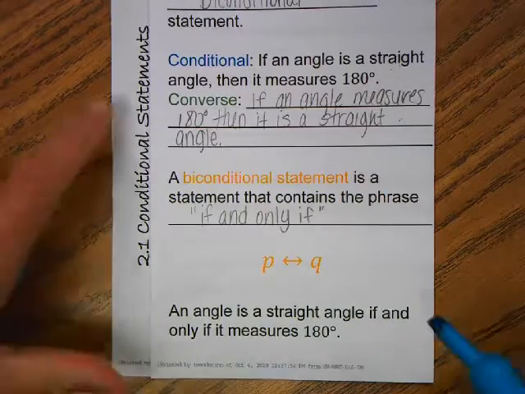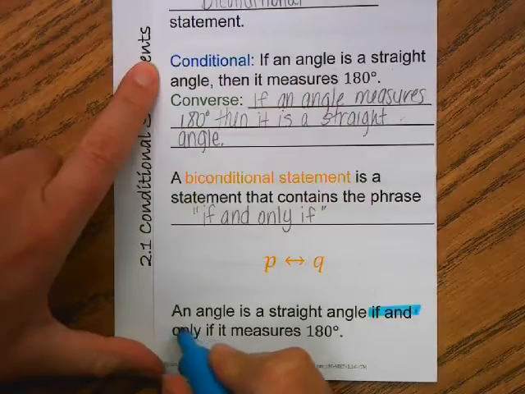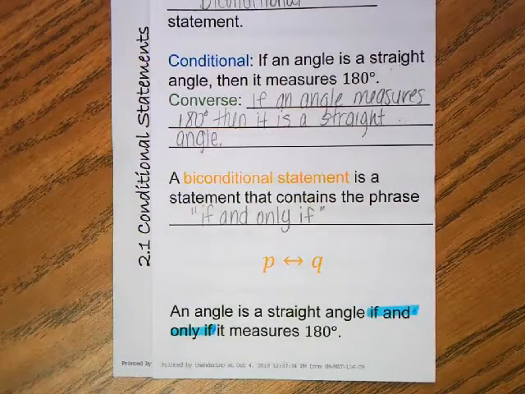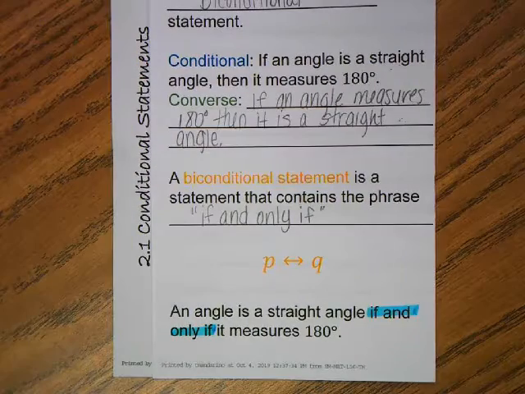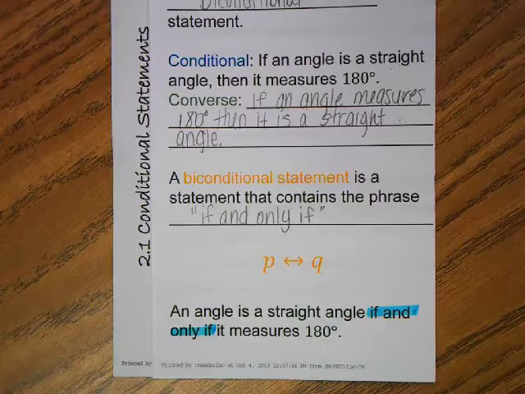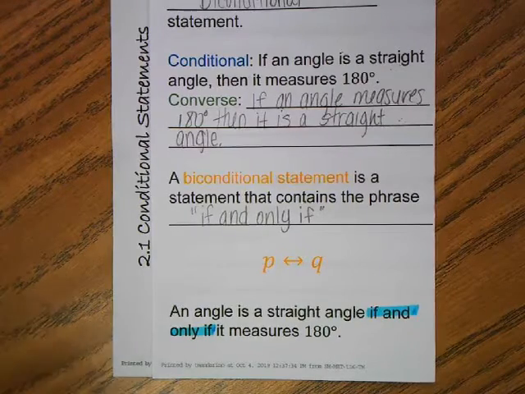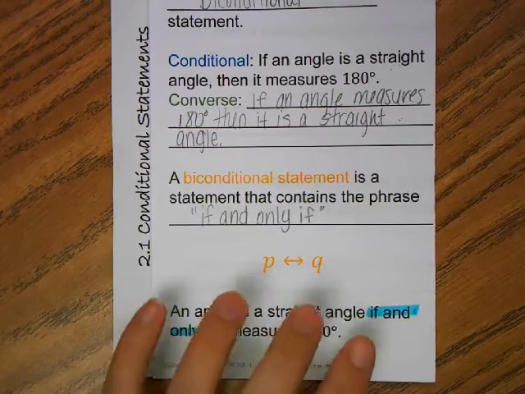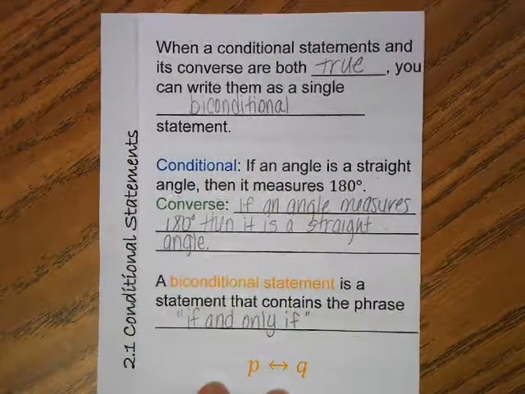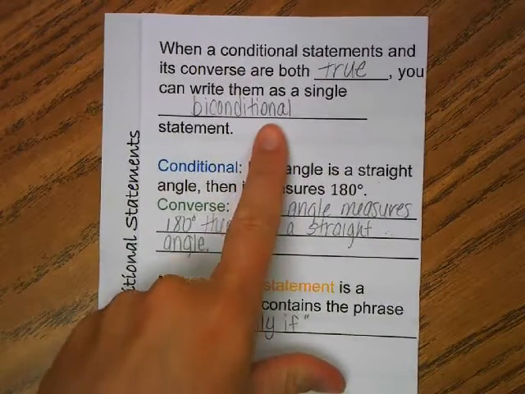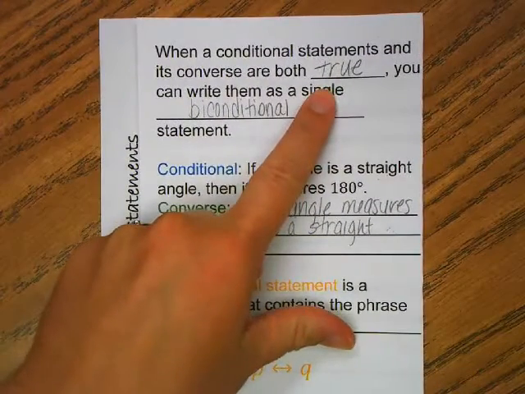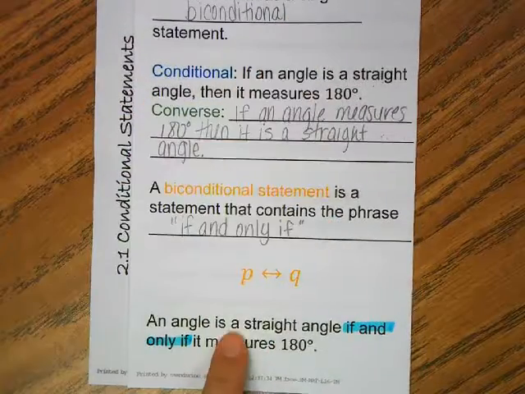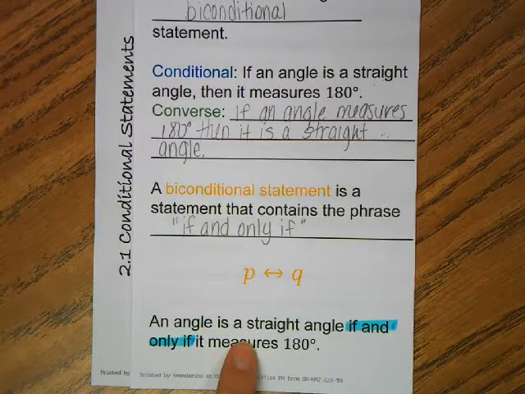So if both the conditional and its converse are true, you can combine them as a biconditional, and it would contain the phrase if and only if. But I can't stress this enough. You can only do a biconditional if both the conditional and its converse are true. If they're not both true, you are not going to be able to write a biconditional statement.